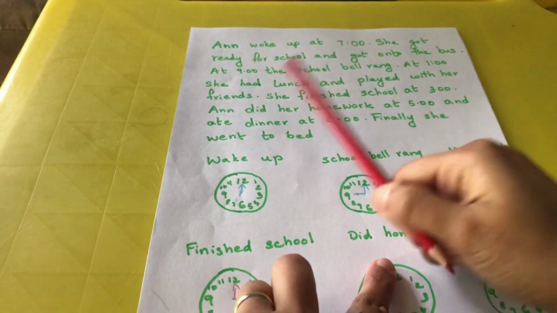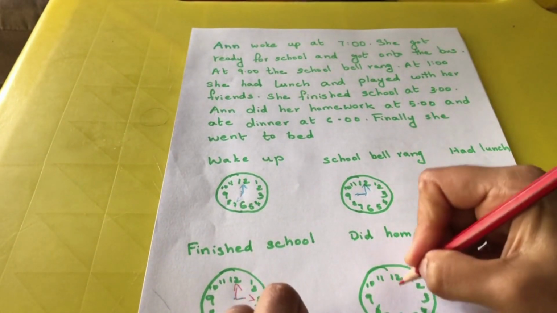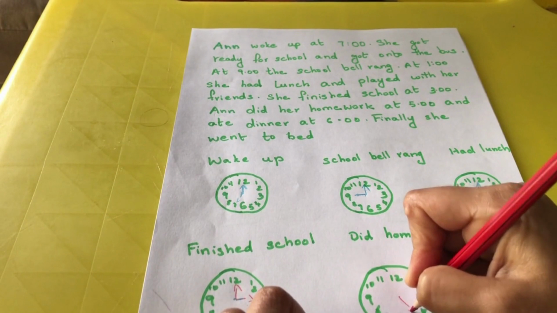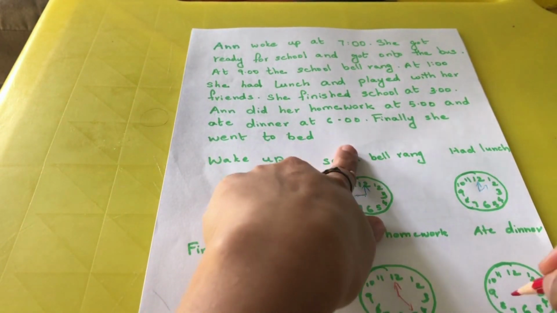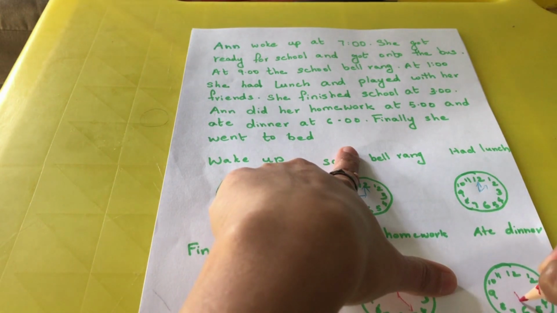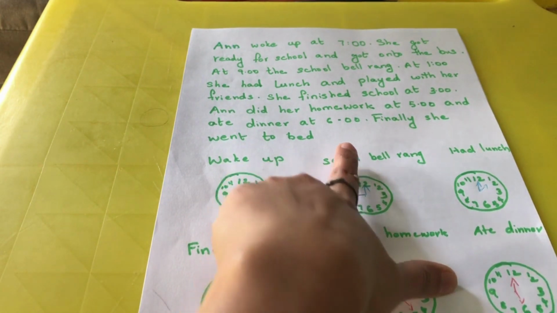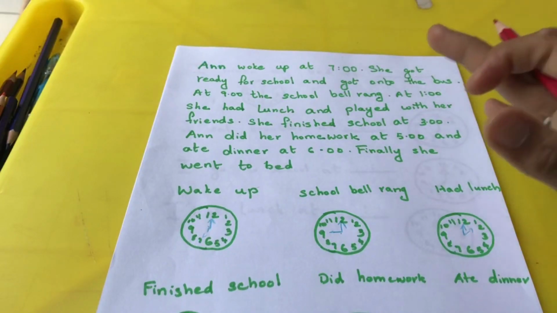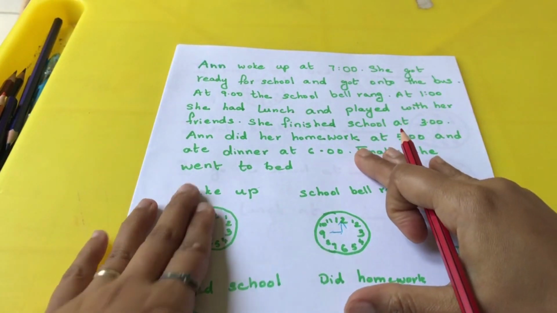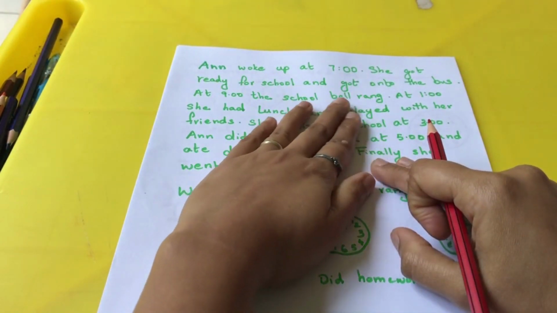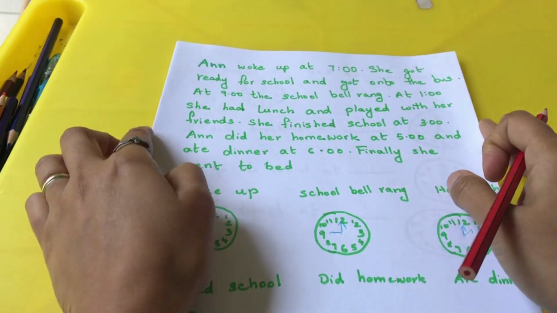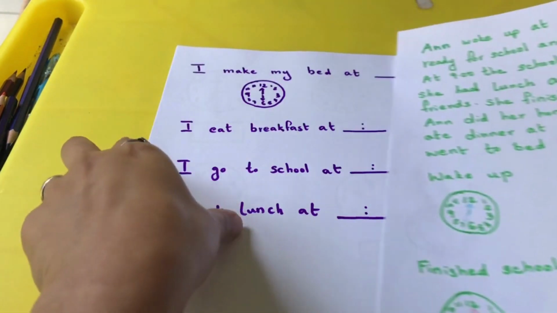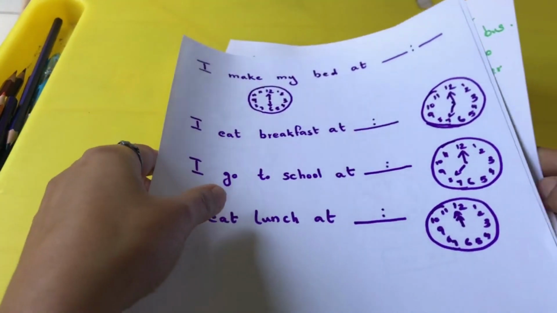Did her homework at 5. He has to find 5. Ate dinner at 6. So he has to mark 6 o'clock here. If you want to improve the reading skills of your kids, then you should definitely include these types of activities in the daily practice. The next activity sheet is also for reading and also to know about time.